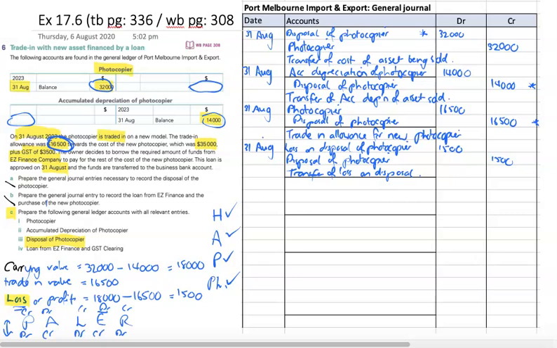Because even though I got a transfer of a reduction of $16,500, I still need to pay $35,000 plus GST for the new, minus the $16,500. So that's going to be $35,000 plus $3,500 minus $16,500 is the total amount that I need to pay for the new photocopier, subtracting my trade-in allowance. And that is going to equal $22,000.